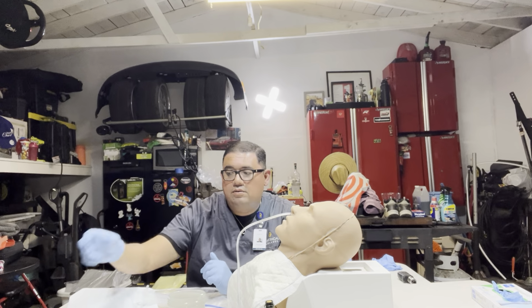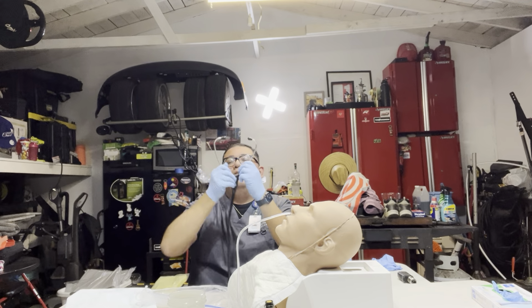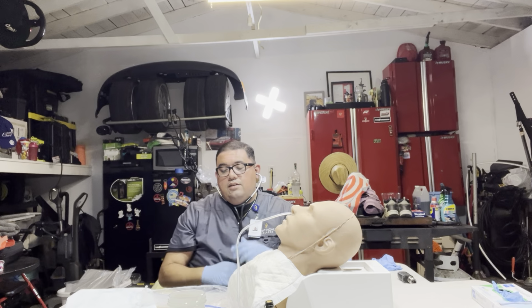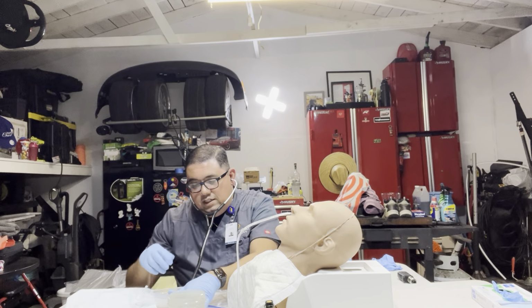Next, if needed, if we didn't have pH paper or anything like that, we can also check for placement by using our stethoscope. So I'll place my stethoscope on the patient's abdomen, stomach area.